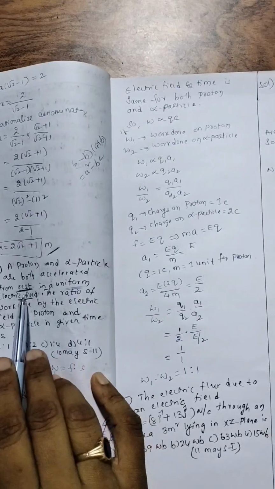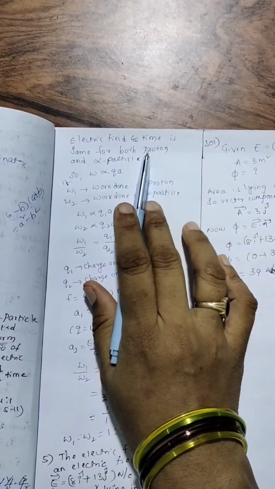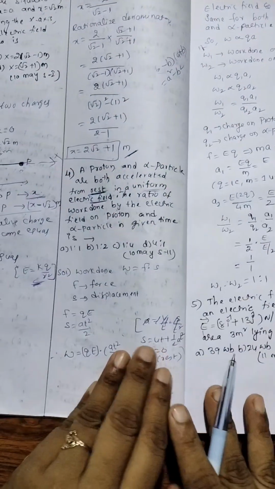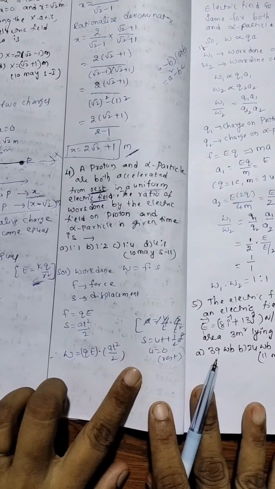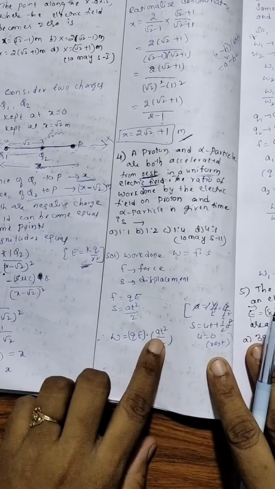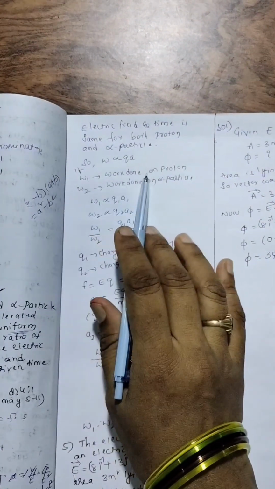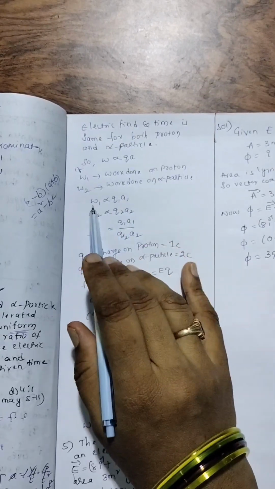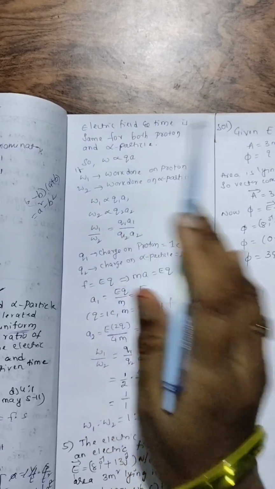Okay. Now next, electric field, here they said uniform electric field. So electric field as well as time both are the same for the proton and the alpha particle. So now in this expression electric field and time t square both are constant. So we will write W as what is remained here, Q and A. So we will write W proportional to QA. So W1 is the work done on the proton, W2 is the work done on the alpha particle, and W1 proportional to Q1A1, W2 proportional to Q2A2, right?